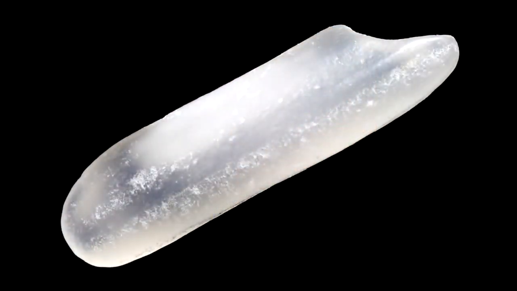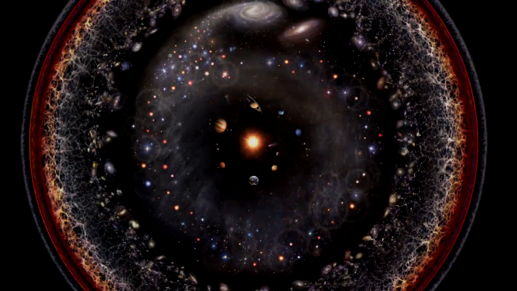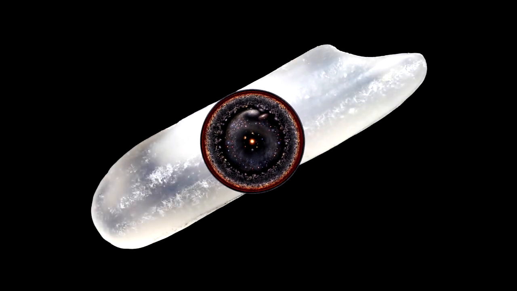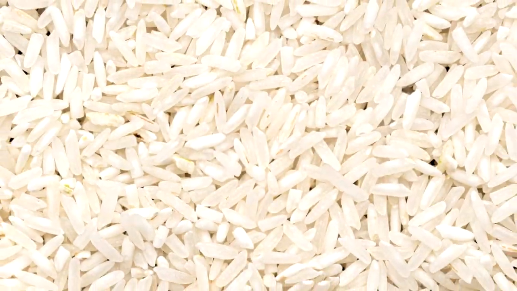So if you take this pinhead, well, what the hell is a pin supposed to mean? Do you mean like an edge of a needle or the ball thing around it? I don't know. Let's say a grain of rice. So imagine that our entire observable universe was compacted into an incredible density inside a grain of rice. But it wasn't the only grain of rice.